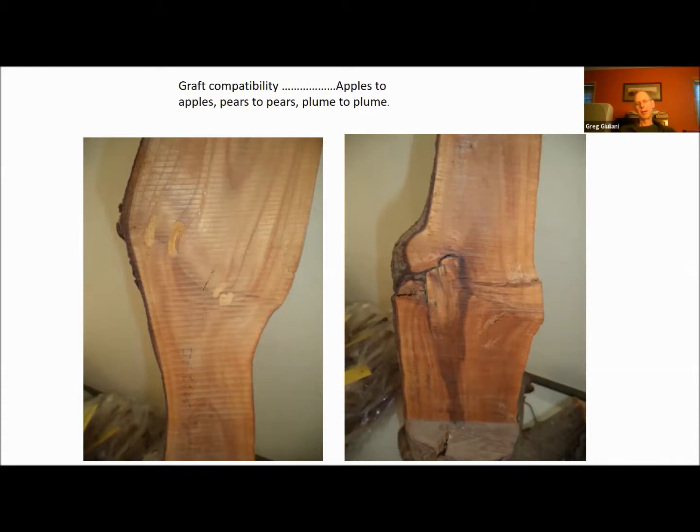So the reason I mention this is, for example, sometimes people want to graft pear onto a quince rootstock to dwarf the tree, but quince is not compatible with some pear varieties. So that's something to be aware of.